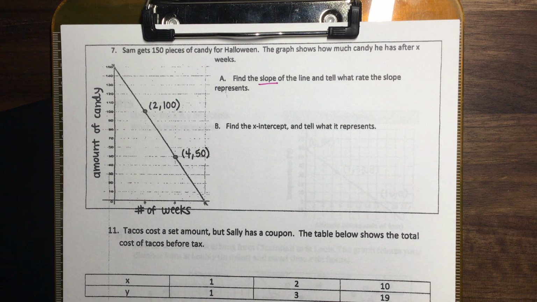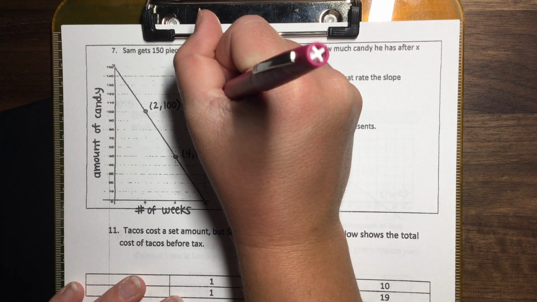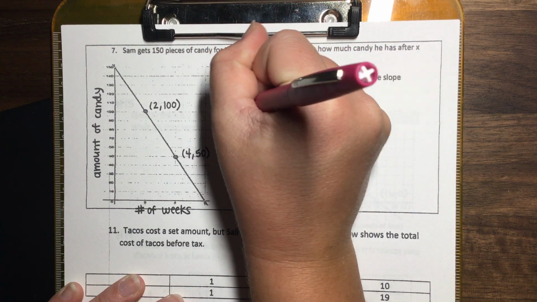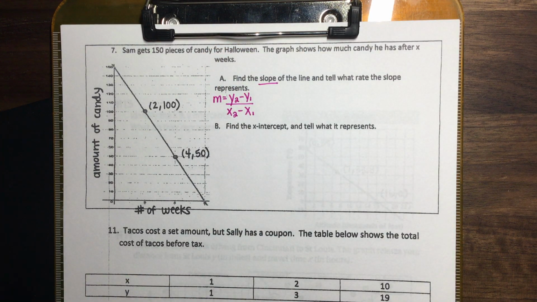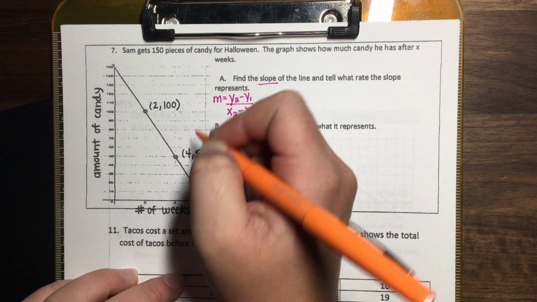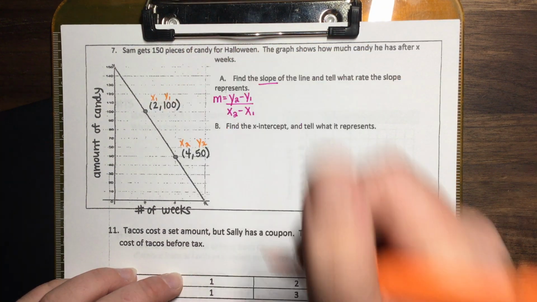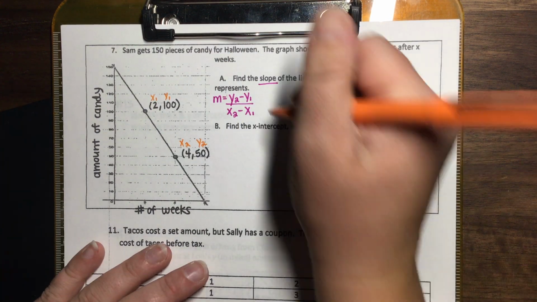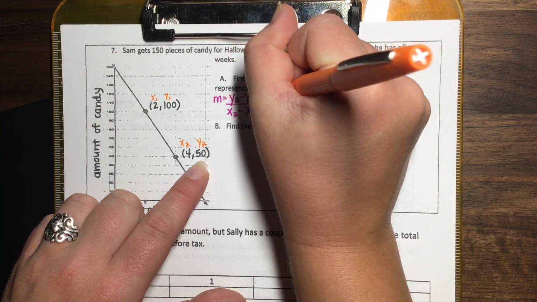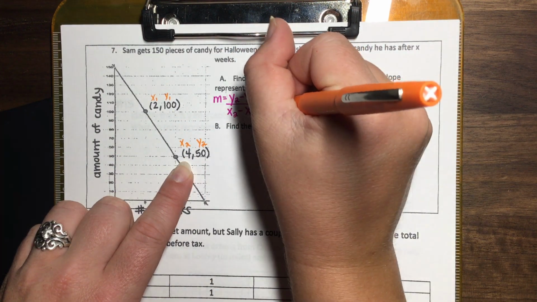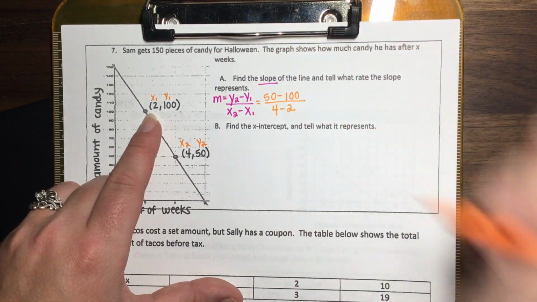So I'm going to use my slope formula, which I know is m equals y2 minus y1 all over x2 minus x1. I know that it's change in y over change in x, which is what represents slope. So I'm going to use the points given to me. I've got x1, y1, x2, and y2. I've labeled those points to help me out. So now I plug in y2, which is 50, minus my y1, which is 100, divided by x2, which was 4, and my x1, which was 2.